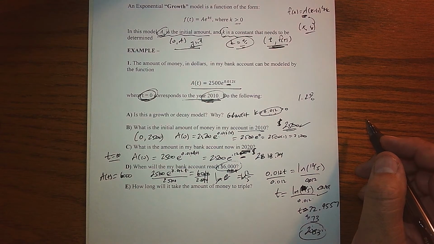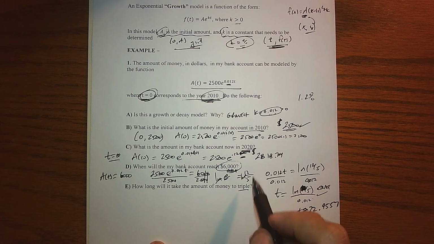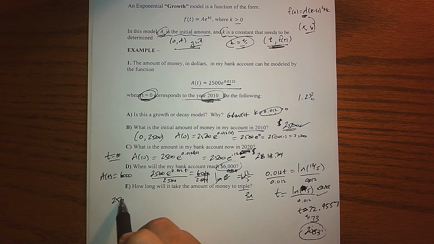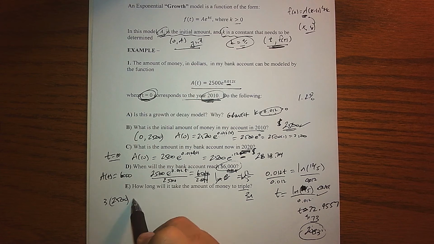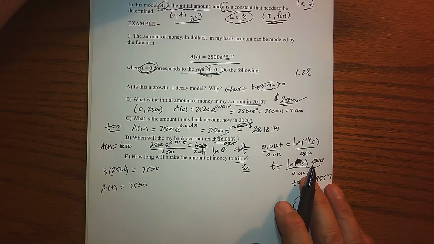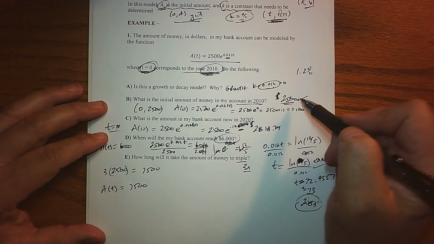All right, and then another bend on this question is how long will it take the amount of money to triple? So that means we're taking the amount and it's basically being multiplied by 3. Well, remember the original amount was 2,500. That's what we started off with. So if I tripled that, we're talking about $7,500. So we're basically trying to figure out, at what time does my money grow to $7,500? Because that's basically when it triples, based off of my base amount.